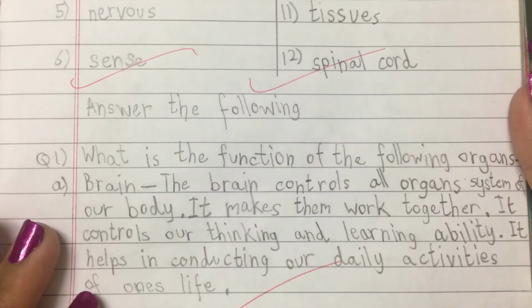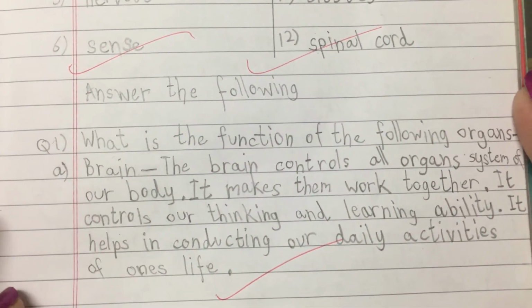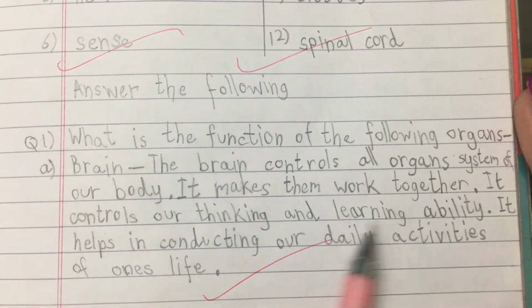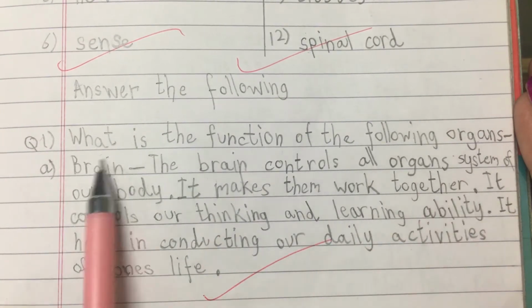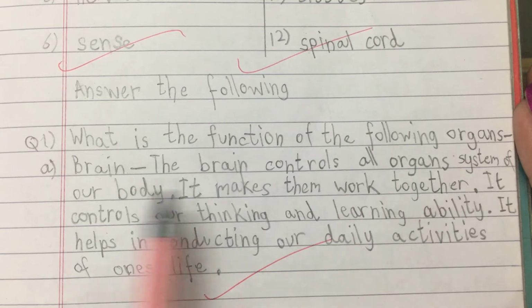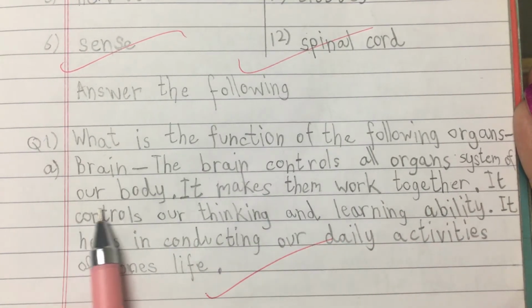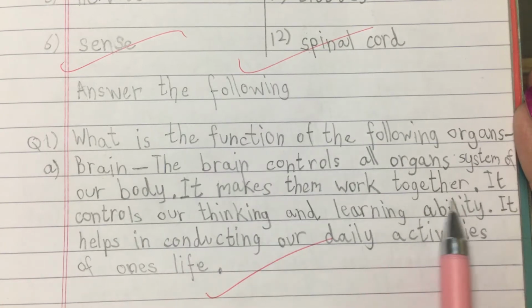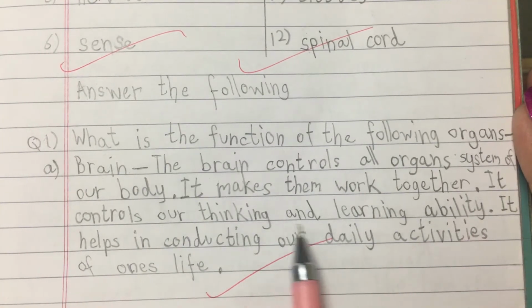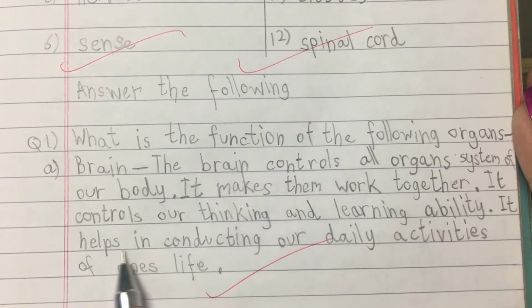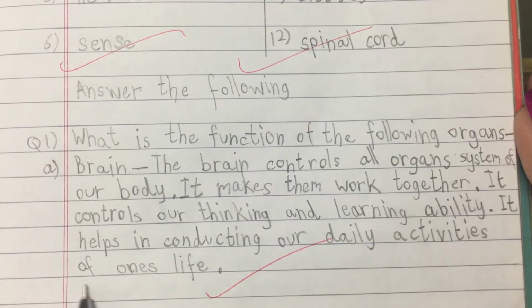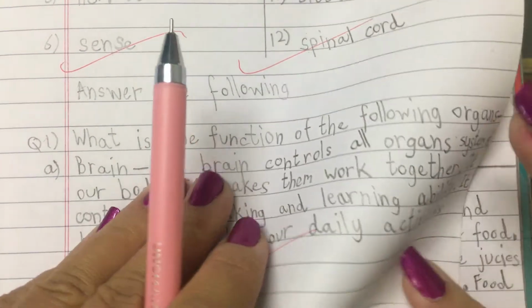So, question number 1 is, what is the function of the following organs? The function of brain. The brain controls all organ systems of our body. It makes them work together. It controls our thinking and learning ability. It helps in conducting our daily activities of one's life.